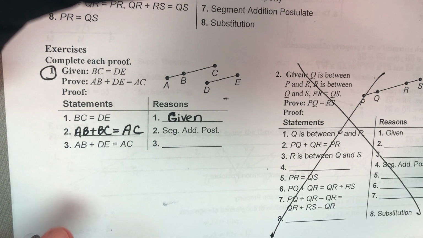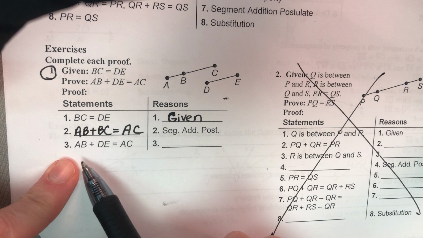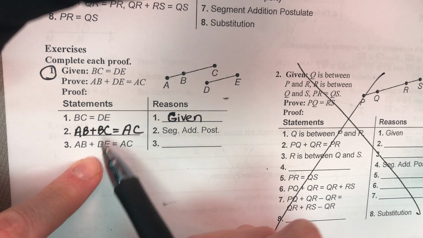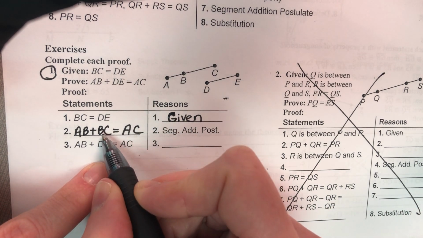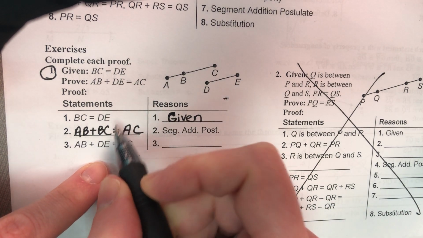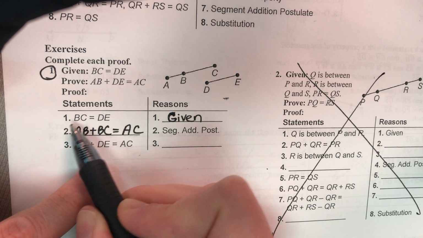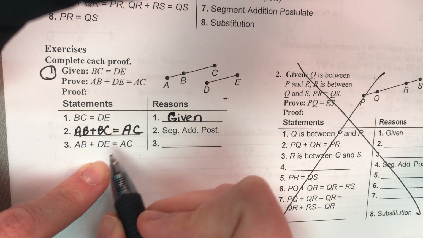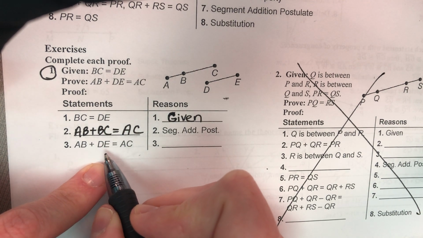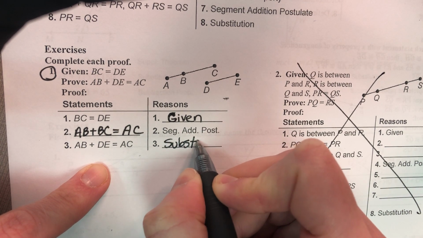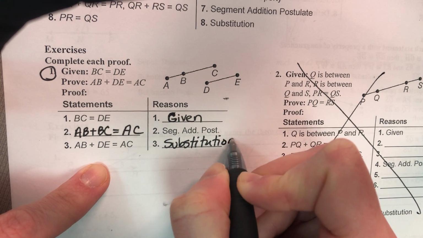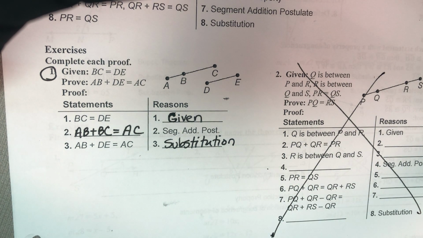Now, the last statement says AB plus DE, which is what we're trying to prove, is equal to AC. So they have taken BC out and they have replaced it with DE. That's a legal move because we've already established that they are equal to each other. So we're taking one thing out and replacing it with something else that it is equal to. That is called doing a substitution. And that proof is now finished. Yay, we did one.